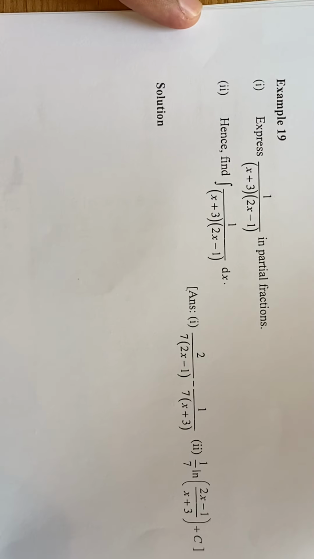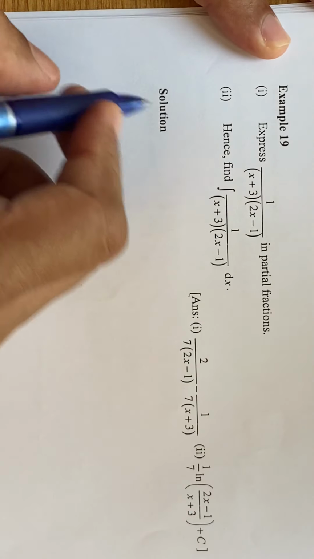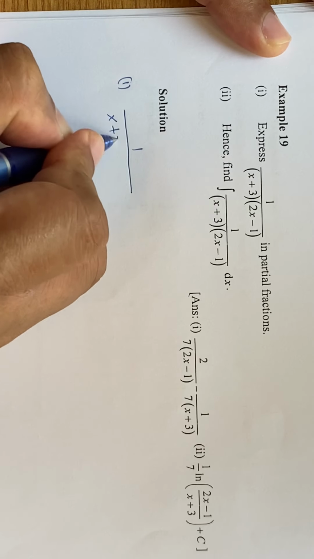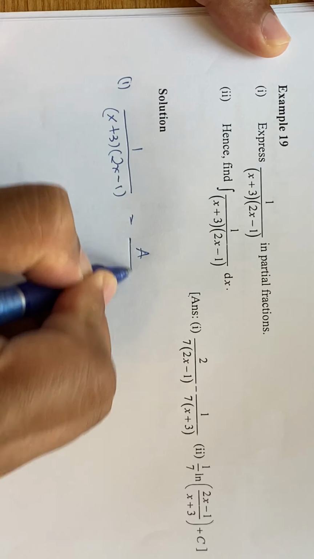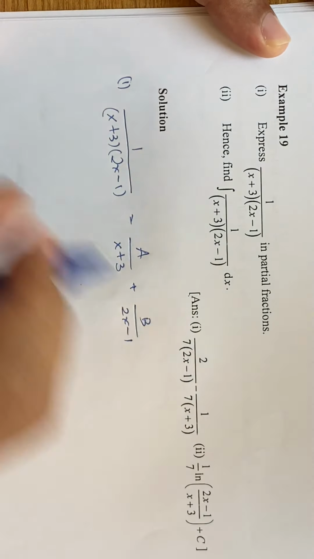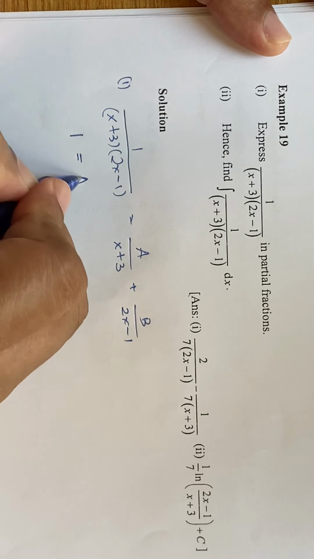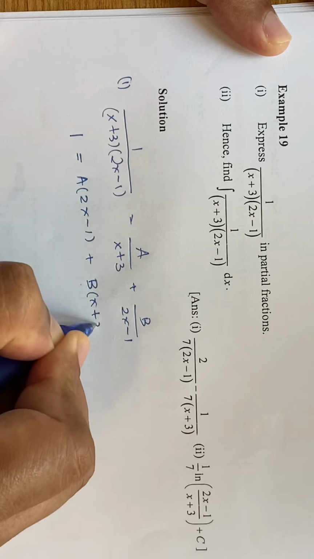Now we are going to do example 19. Part 1 is just a partial fraction. If you take note, the partial fraction of this will be, this is two distinct linear factors. So we are going to have a over x plus 3 plus b over 2x minus 1. If you multiply both sides by x plus 3 bracket 2x minus 1, we're going to have a(2x minus 1) plus b(x plus 3).